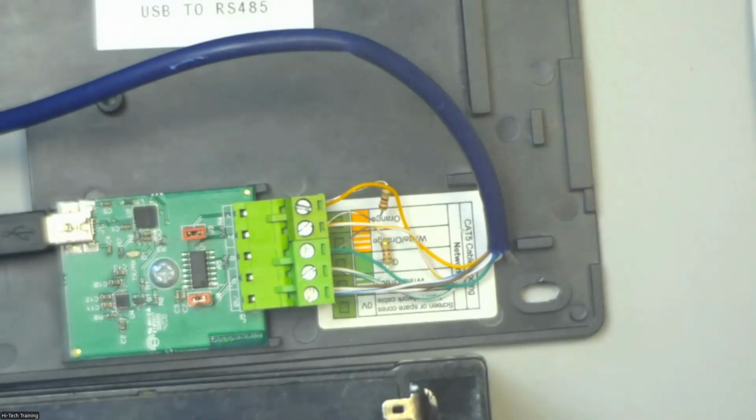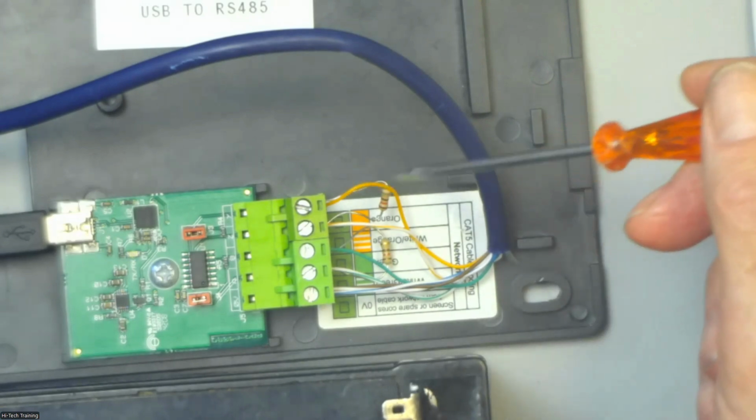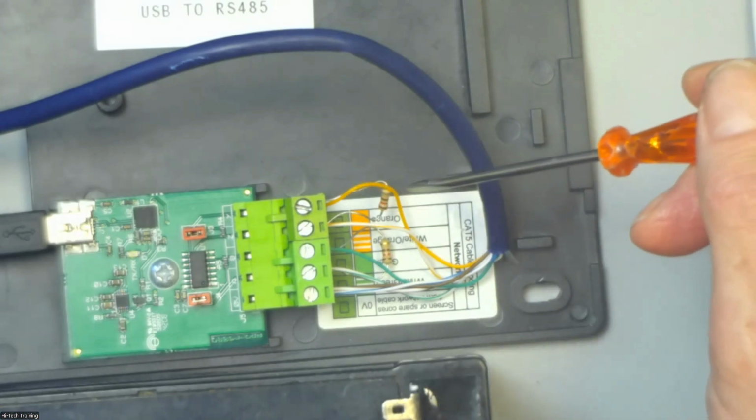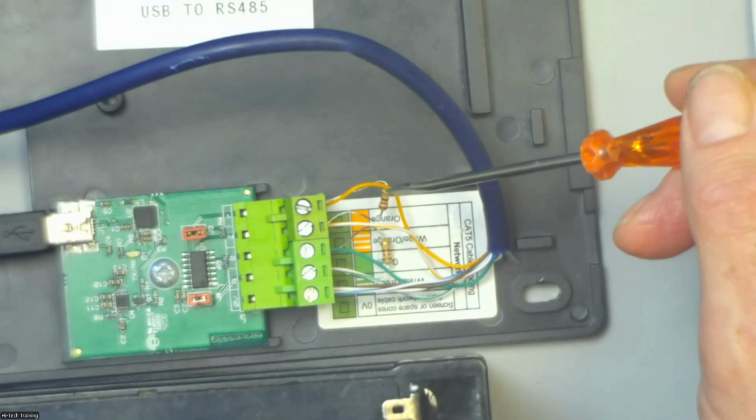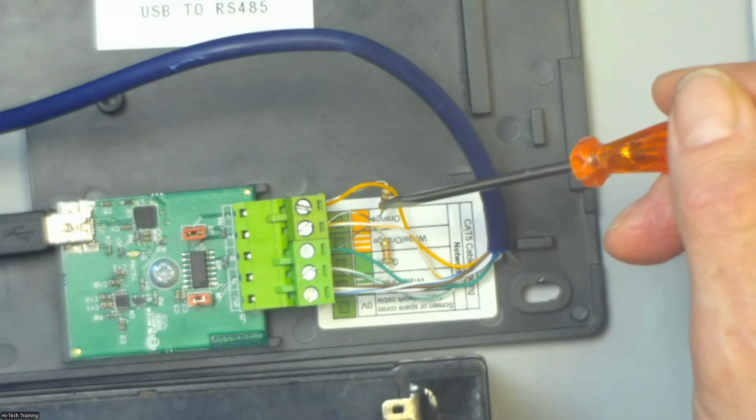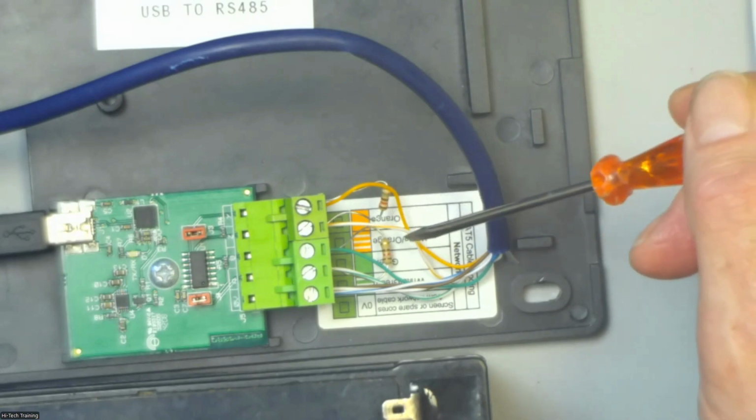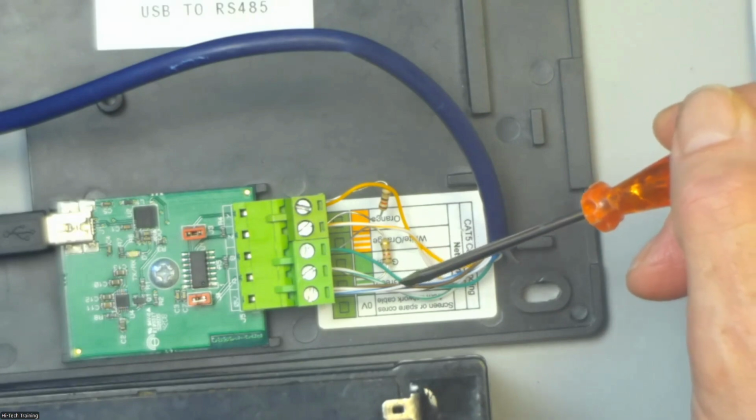Both of the resistors are 120 ohms, so it's obviously important to know the color code to test resistors and so on, to be able to figure out if we've got the right resistors. You have one here that goes between the orange and white, another between the green and the white and green.